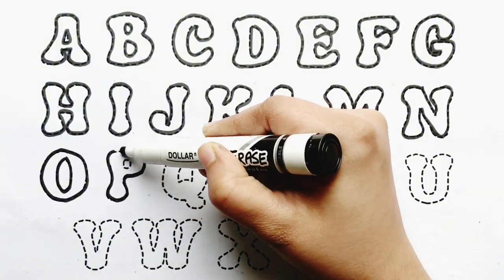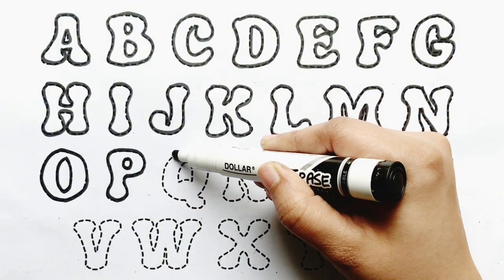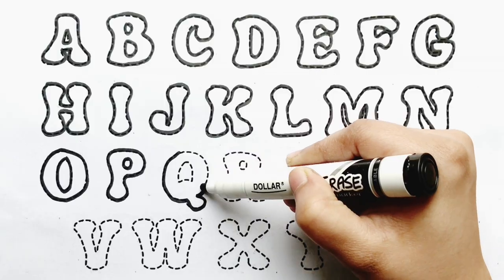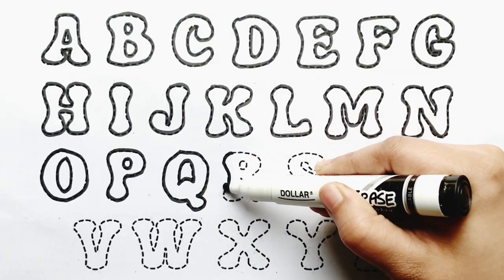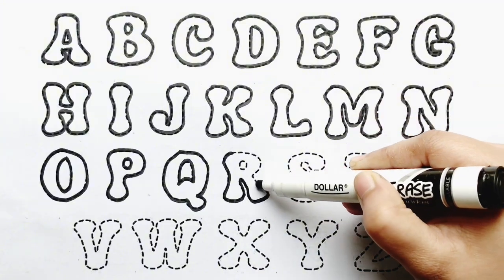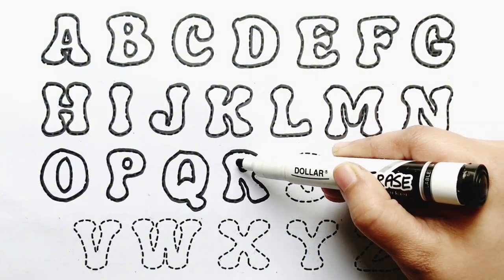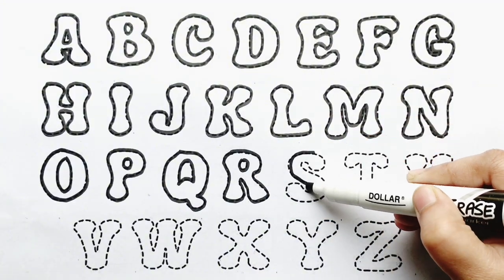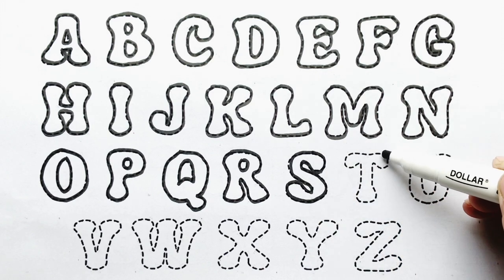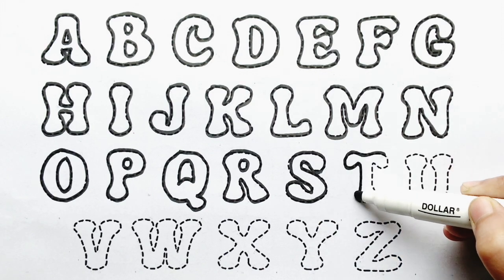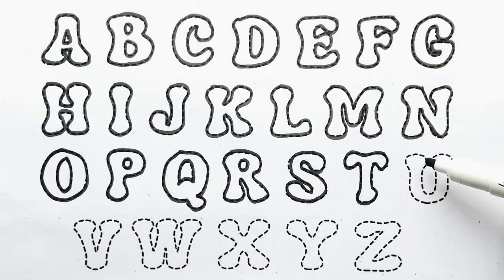Ant. P. Amazing. Q. Art. Apple. Angel. Address. R. Animal. Answer. April. Autumn. Ambulance. S. Arrow. Alligator. Ant. Amazing art. T.